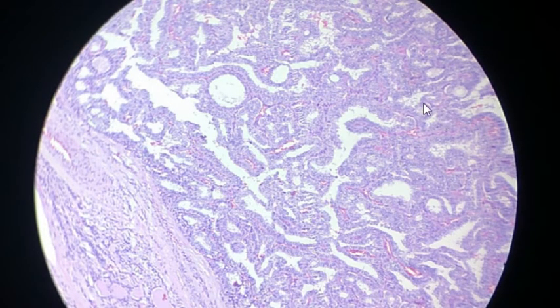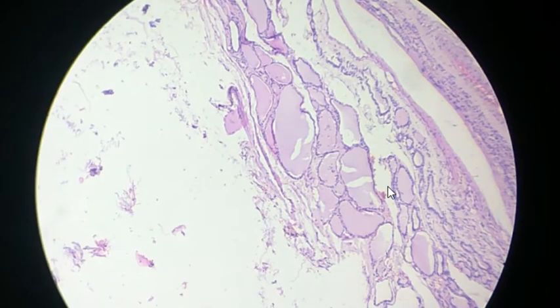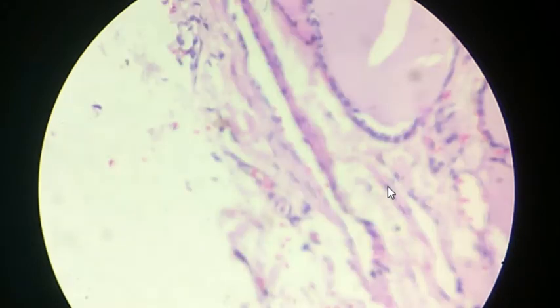Now here the papillae are fused together. That is why you get this kind of appearance, a reticulated appearance, because they are fused together. Basically they are all papillae like you see here. So it's completely papillary. This is what you call a classic papillary pattern. Now we'll just go on to the normal area to see how the cells are looking.